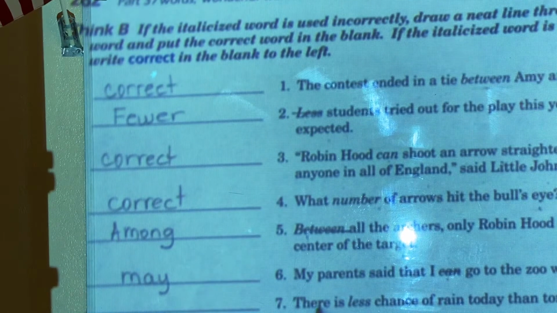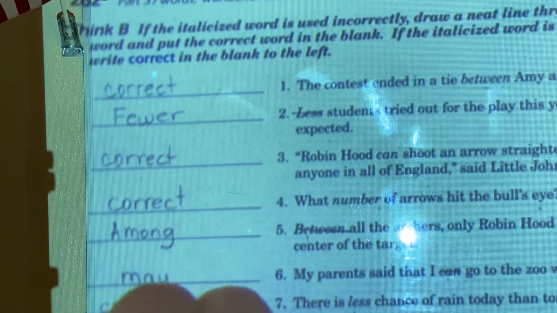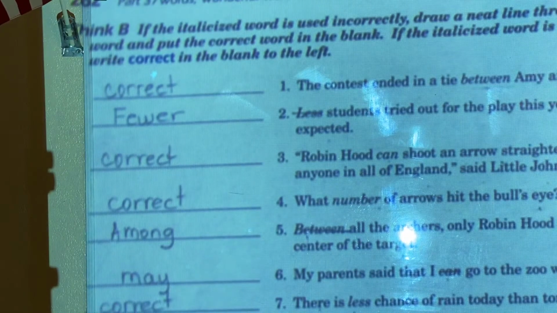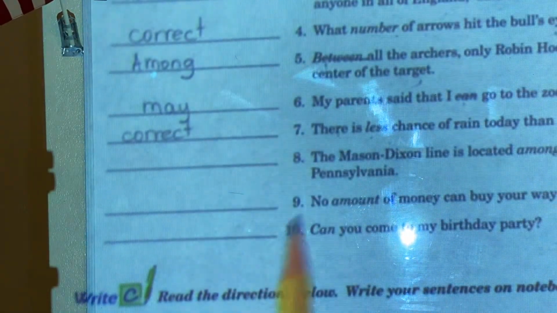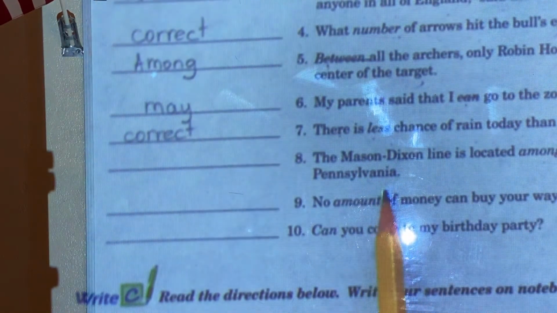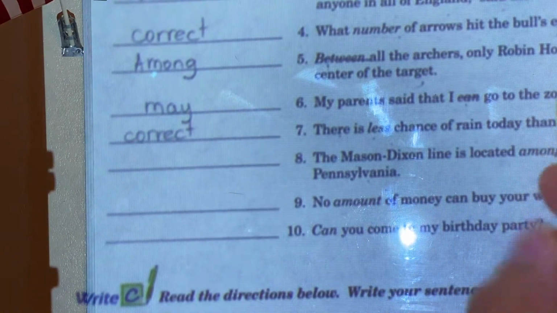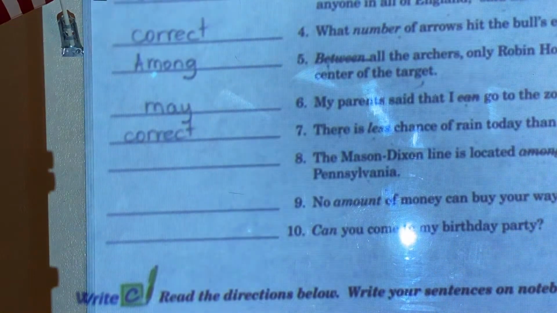Number 7, there is less chance of rain today than tomorrow. The word is less. Is that correct? Should it be less or fewer? It is less, so that is correct. Number 8, the Mason-Dixon line is located among Maryland and Pennsylvania. So the word is among or between. And they use among, but it shouldn't be among because you're talking about Maryland and Pennsylvania, so it should be between.